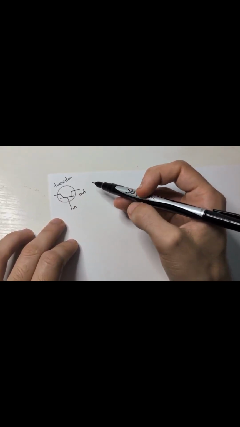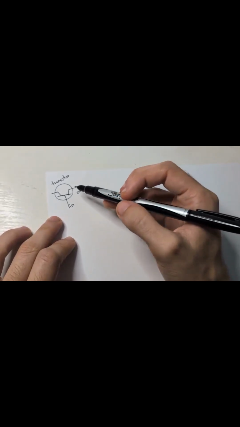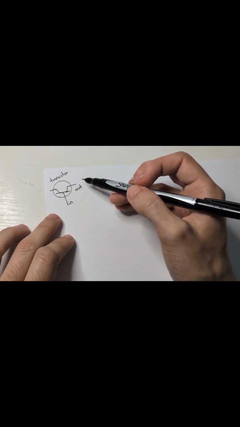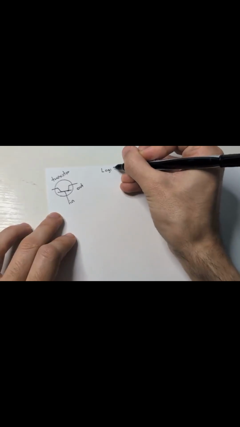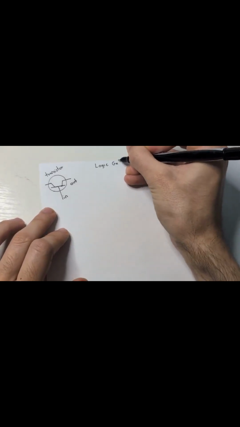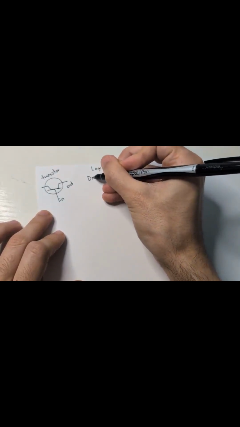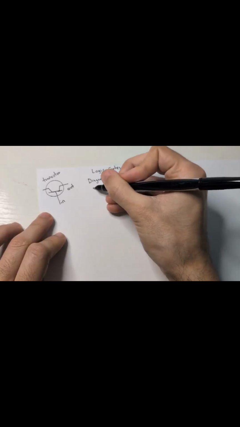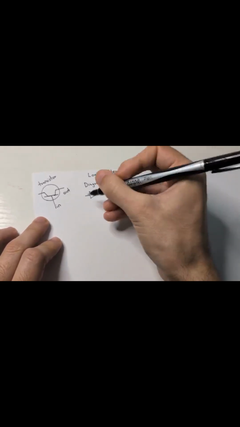So depending on how it's wired, turning the switch on or off can either make the output the same as the input, which is a buffer, or the opposite of the input, which is an inverter. So now we're going to write out our logic gates, and we've already got our first two done. So we'll put the diagram over here. And then the diagram for a buffer is just a triangle. So it has one input and one output.